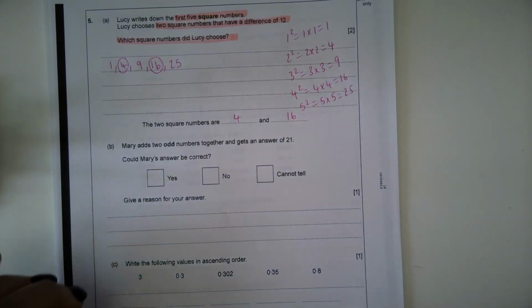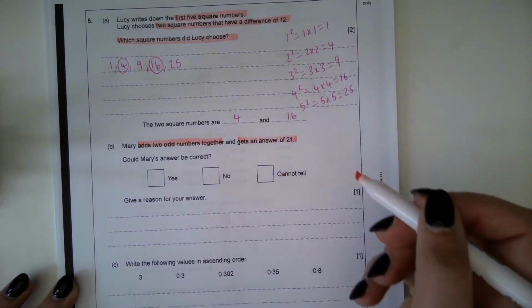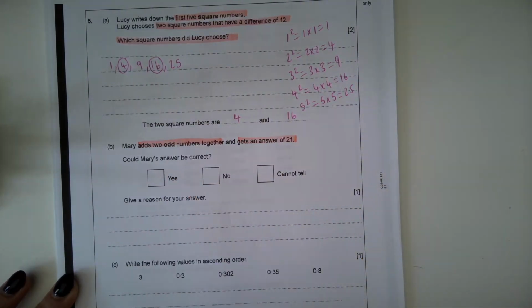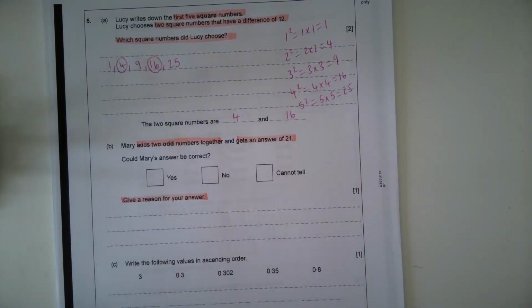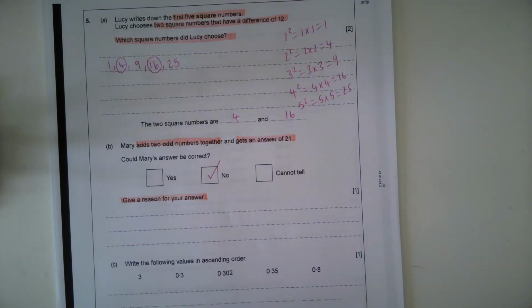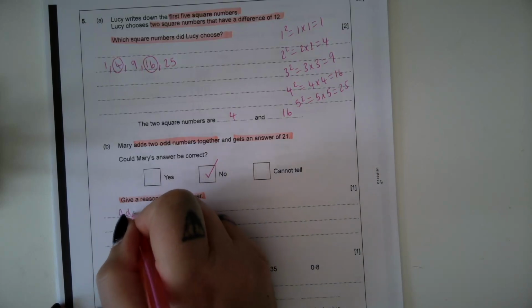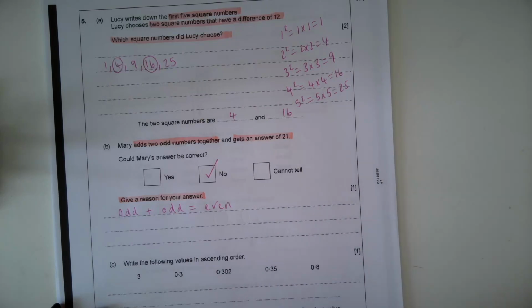Part B. Mary adds 2 odd numbers together and gets an answer of 21. Could Mary's answer be correct? Yes, no, or we cannot tell, and you've got to give a reason for your answer. Okay, so I am going to say no, Mary's answer is not correct. And the reason why it's not correct is I know that an odd number plus an odd number always makes an even number.